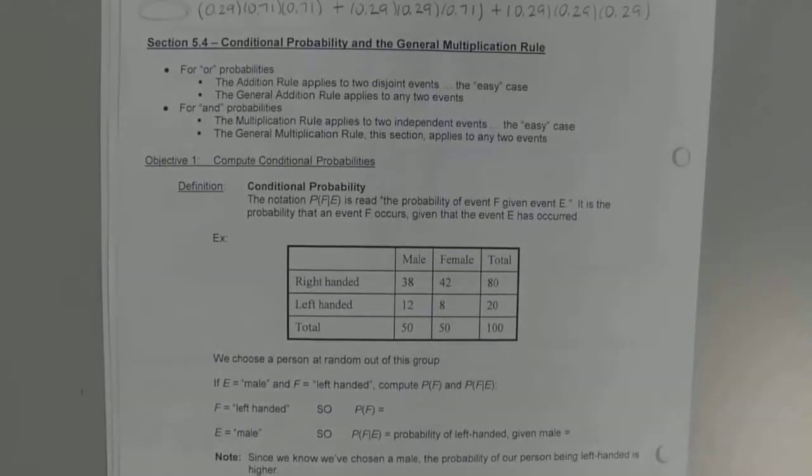Section 5.4 is called conditional probability and the general multiplication rule. It's basically what we just did, except things are not independent, so probabilities are going to start changing, but we know how to do that.